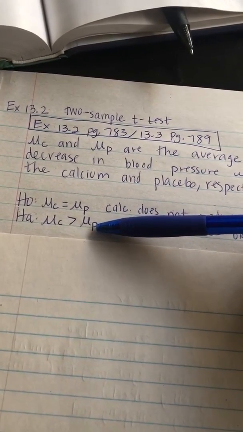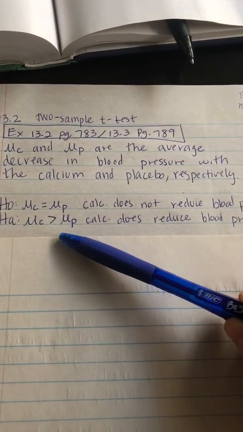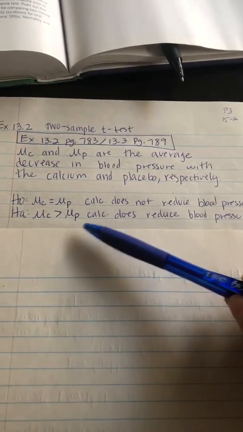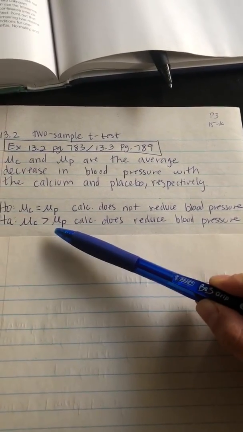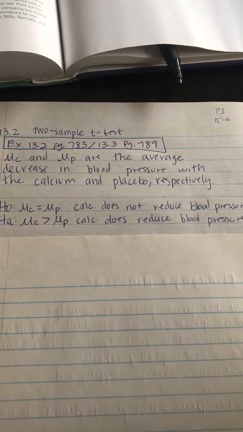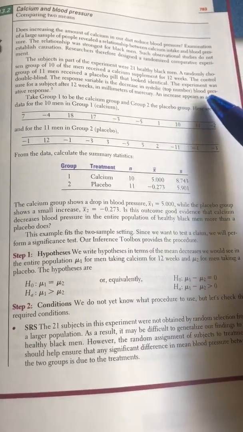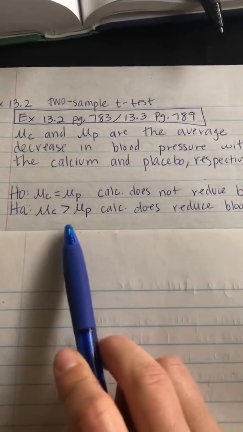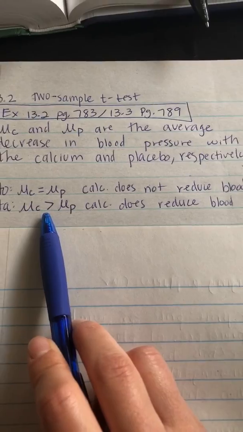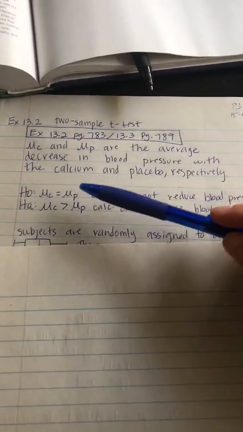So because a decrease is shown as a positive number, we're going to put greater than. So mu sub c greater than mu sub p means that the calcium does reduce blood pressure. Because if you put less than, it means that it increases blood pressure. And if you go back to the problem, it tells you an increase appears as a negative response. So we're interested in a decrease, so we write it as a positive, greater than. The sentence is optional, so if you just want to write this, you could, or you can put the sentence.